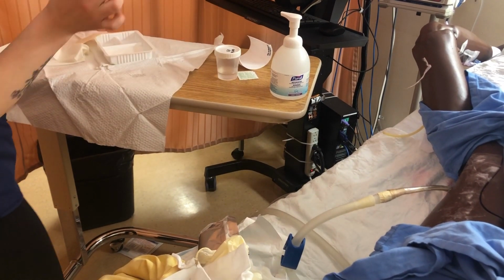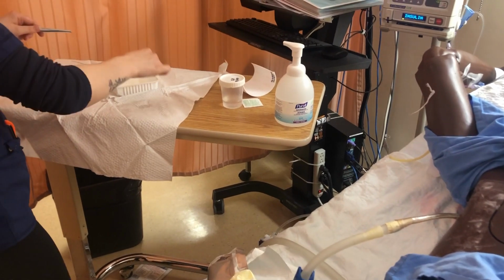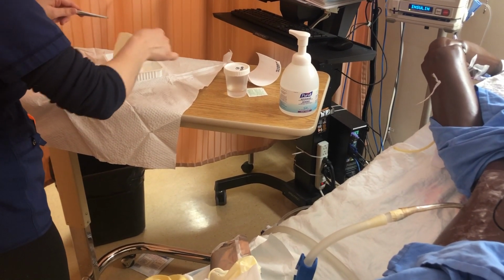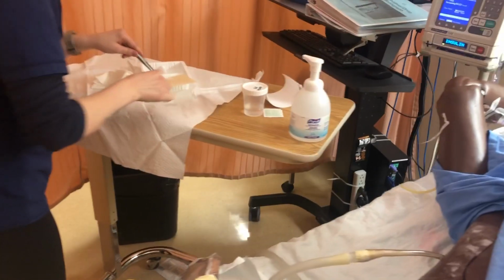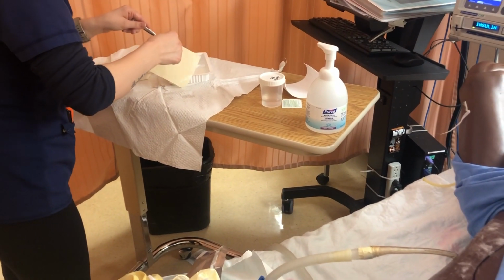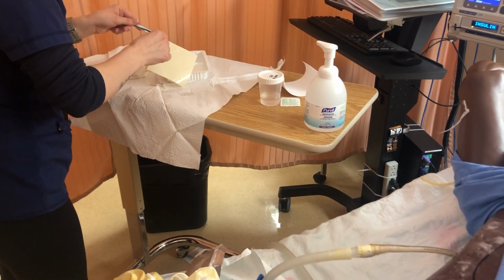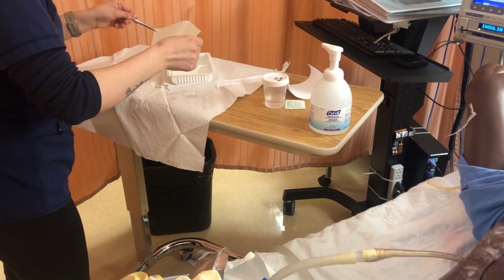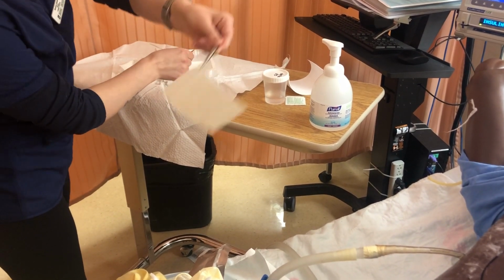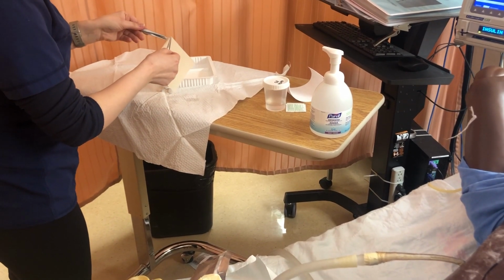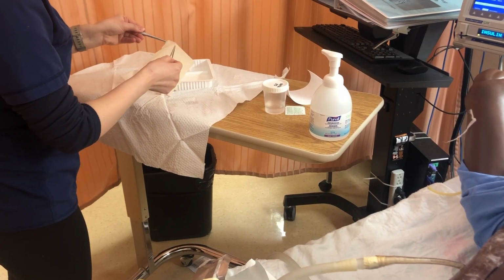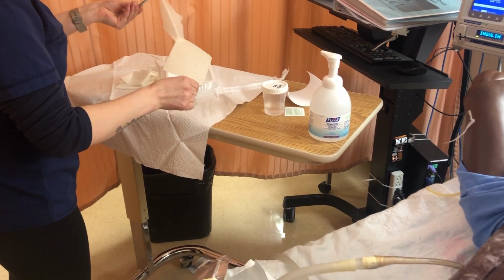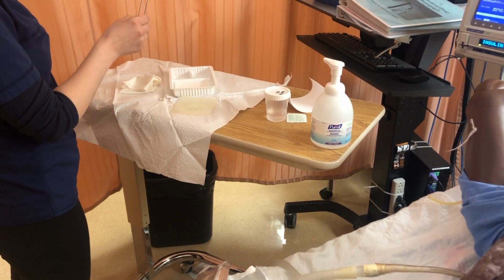And so now I need to put on my Jelonet. And this comes between two pieces of paper there, so this can be garbage. All right, got my Jelonet.